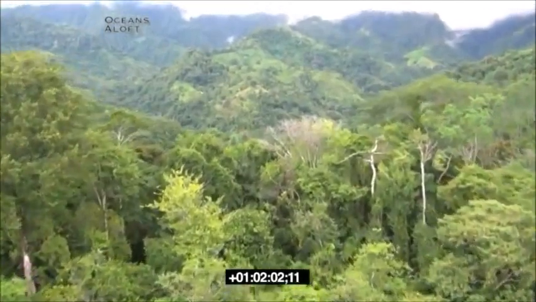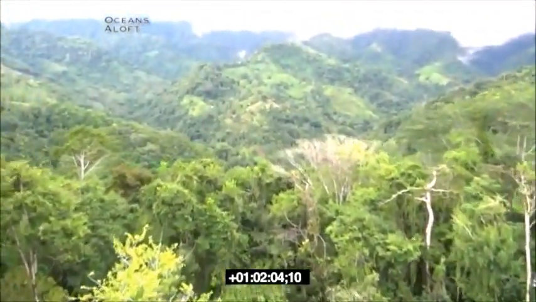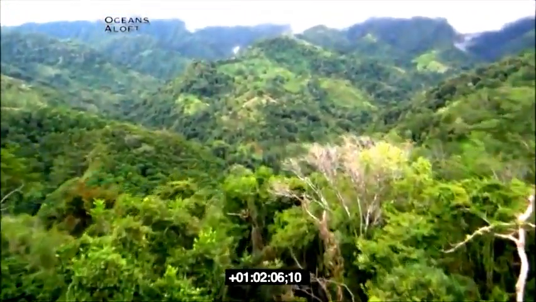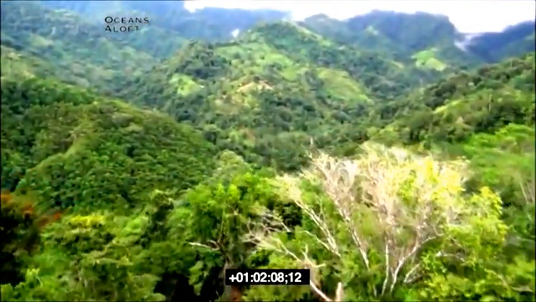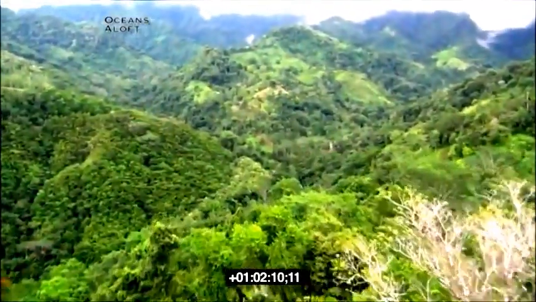Emergent layer. It is the tallest layer in the rainforest. It is made up of a few widely spaced tall trees that grow taller than the trees of the canopy. They all have small waxy leaves. Large birds, such as harpy eagles, fly among the branches.